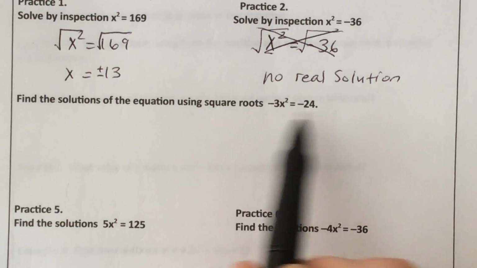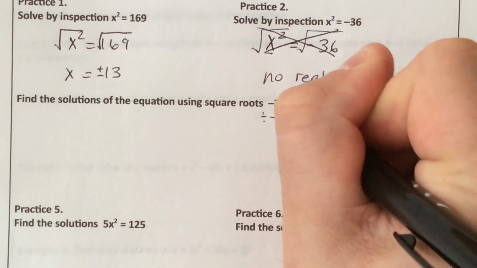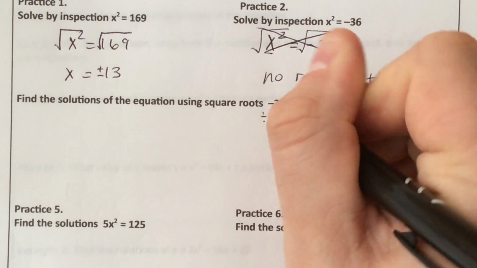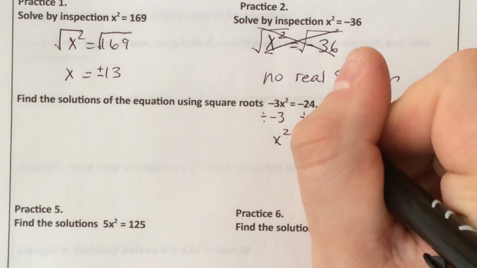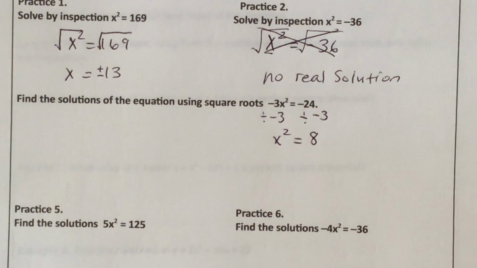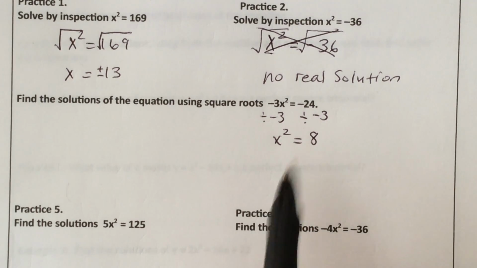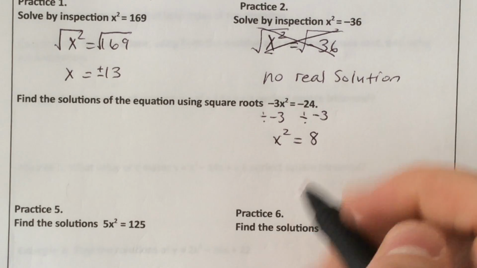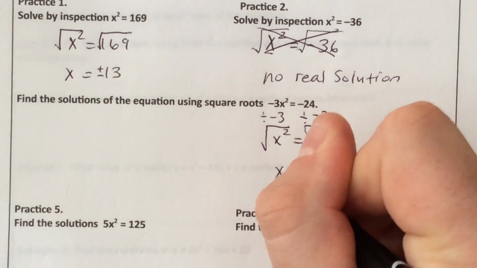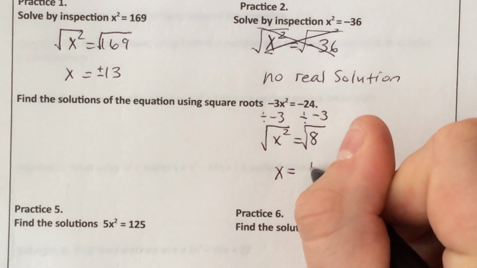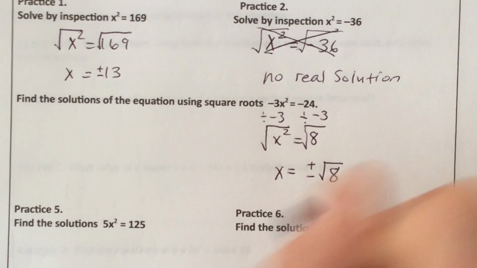So to get x by itself, I need to divide by negative 3. So I'd end up with x squared equals negative 24 divided by negative 3 is positive 8. Now that we have a positive number, it's okay to take the square root. So I can take the square root of both sides. I end up with x equals positive or negative square root of 8.